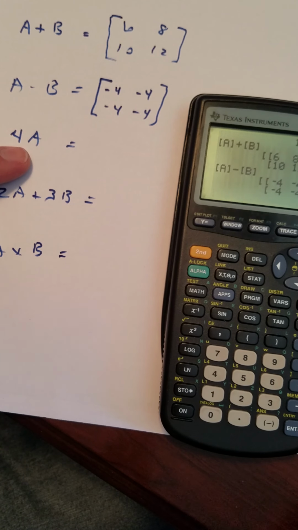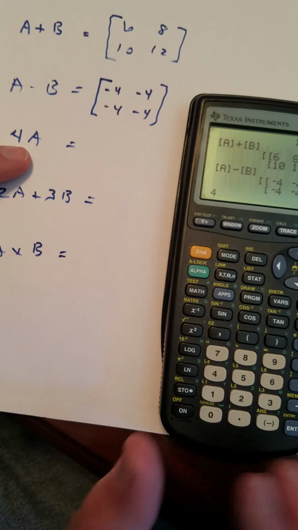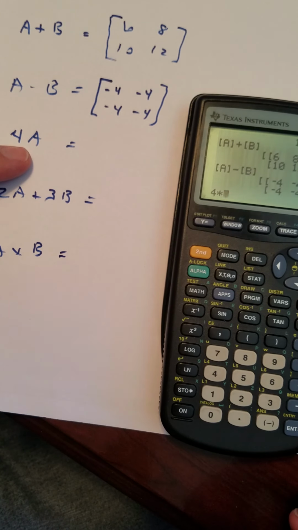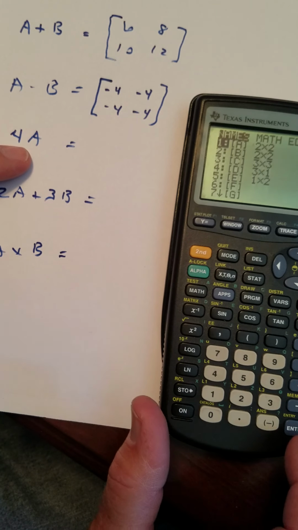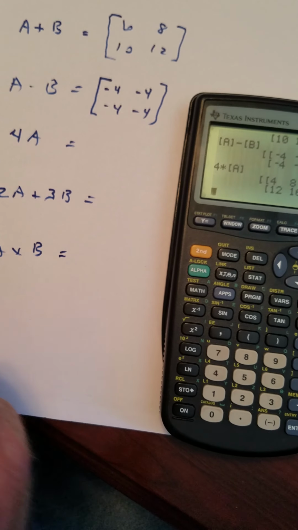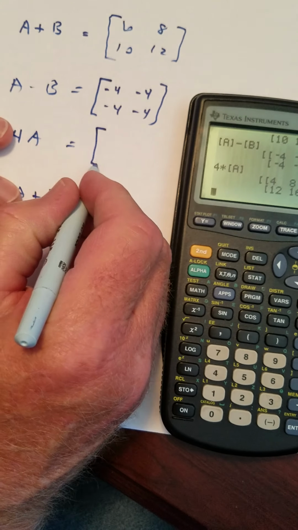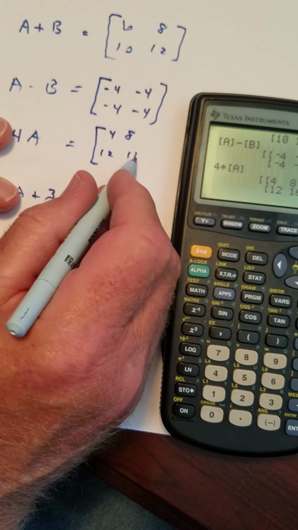Let's say I wanted to take 4A, so it's scalar multiplication. So I'm going to put 4 times second matrix. I want A. And you see 4A. I hit enter again. And my answers are 4, 8, 12, 16. Again, you could have looked at it and gotten that yourself.